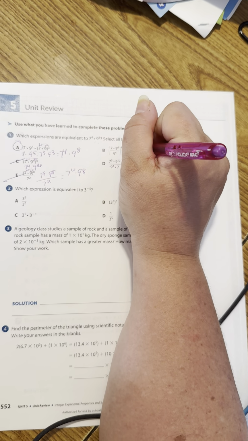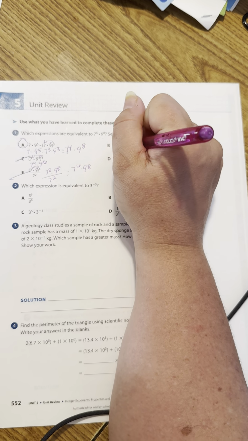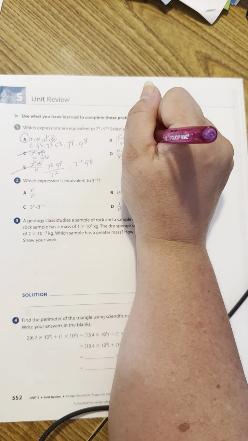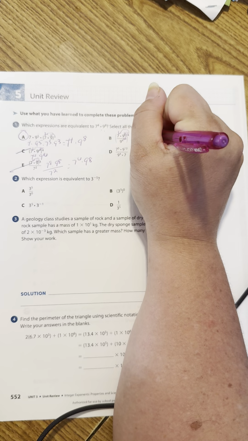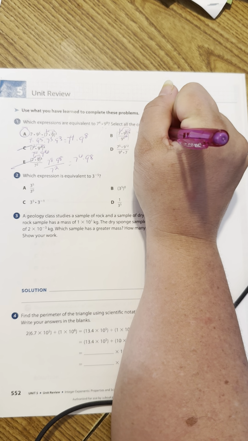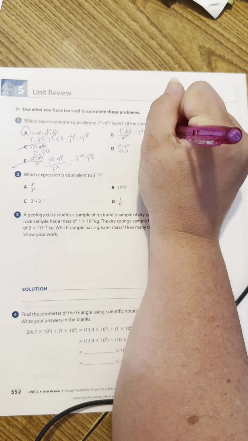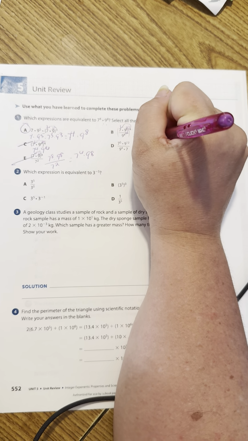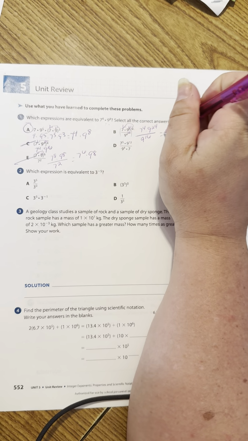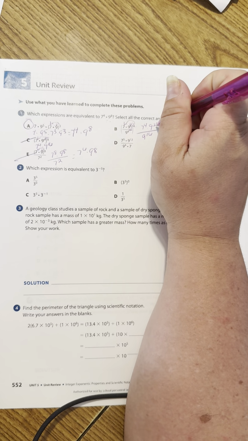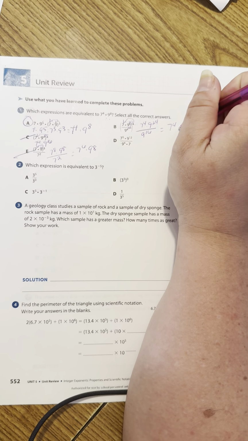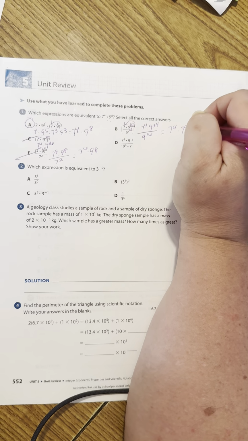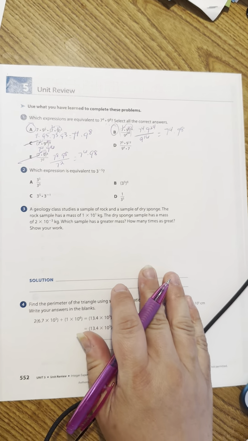All right, here, because the parentheses is around everything, I need to distribute this 4 inside everything. So this becomes 7 to the 4th times 9, 6 times 4 is 24. 4 times 4 is 16. So I have 7 to the 4th, and then 24 minus 16 is 8. So I have 9 to the 8th. This matches, so that one is correct.